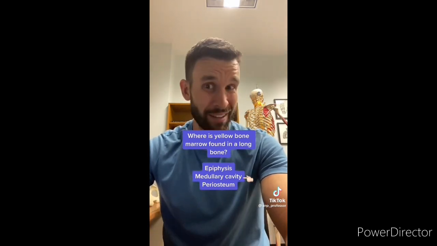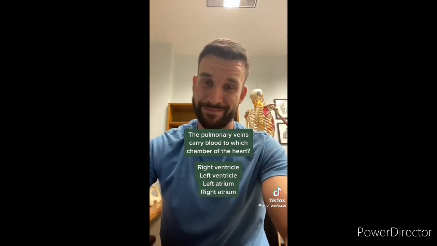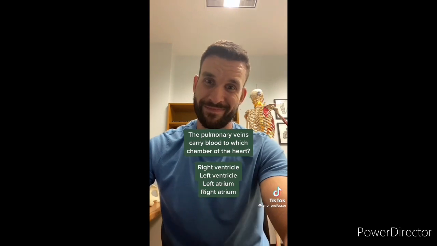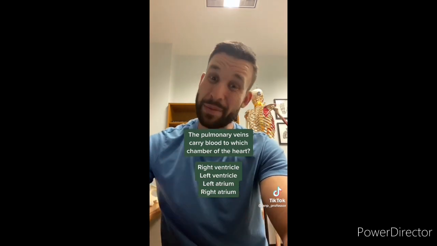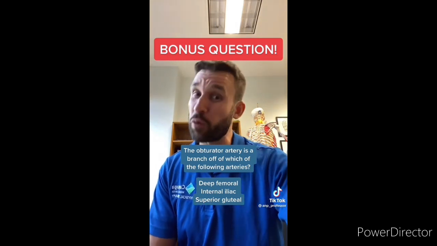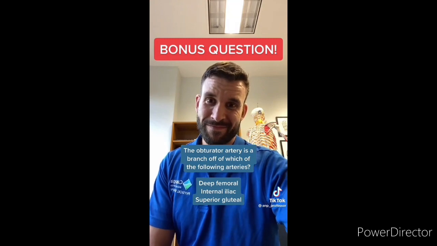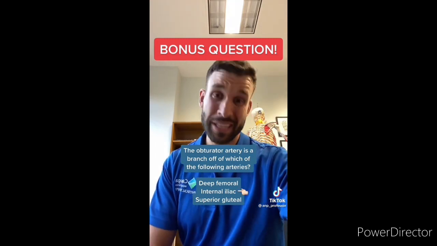That'd be the medullary cavity. The pulmonary veins carry blood to which chamber of the heart? That'd be the left atrium. Bonus question, the obturator artery is a branch off of which of the following arteries? That'd be the internal iliac artery.